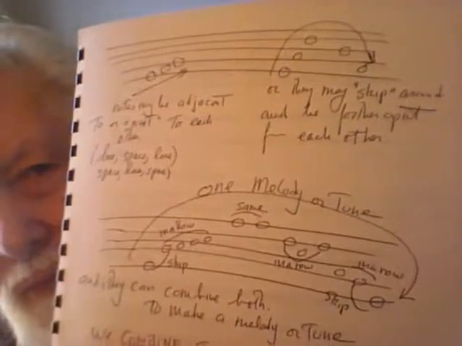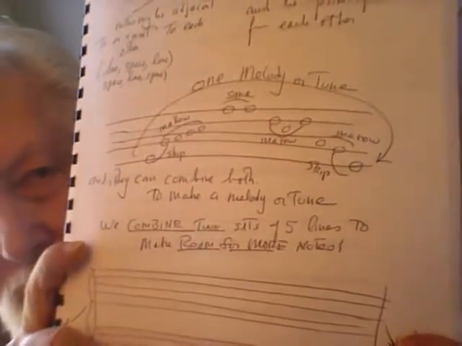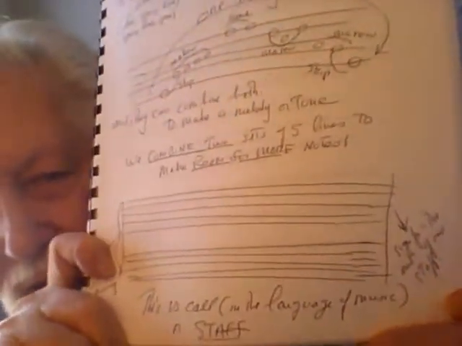Now here is an idea of what melody looks like when it's on the lines, you see? And actually there are two lines when you have a staff. This is called a staff, and there are two lines. Why? Because these are the higher notes and these are the lower notes. So you need those in order to be able to play the language of music. So that's what that is.